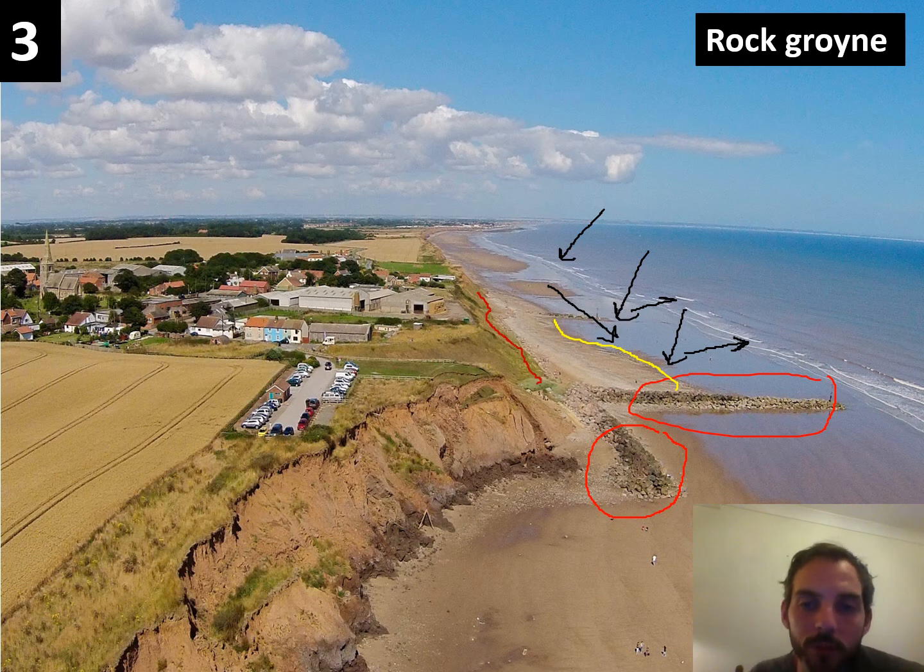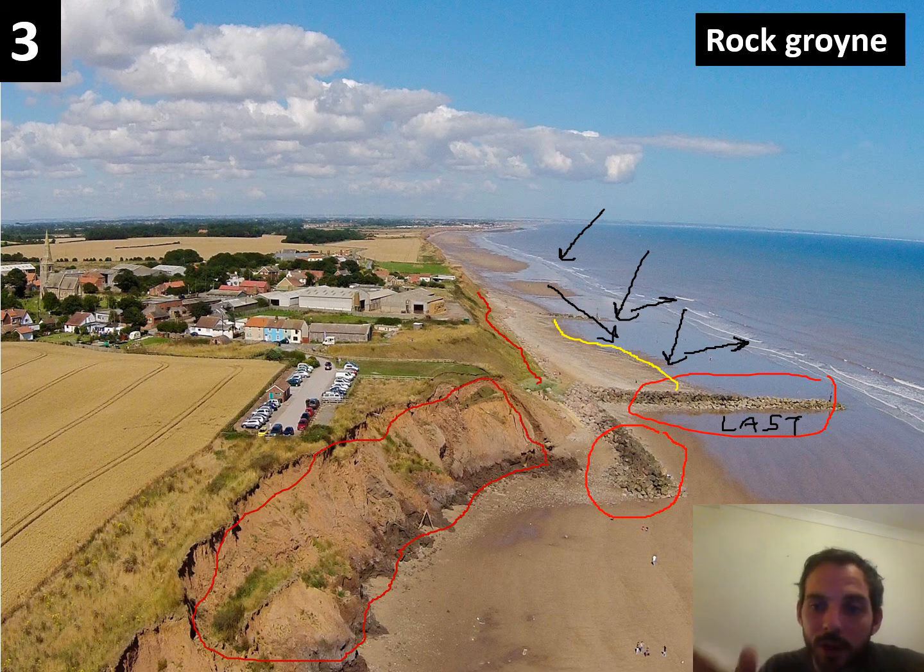Problem we've got though with groynes is after that final groyne in a line, after that last groyne, so this is the last one in a line of groynes, look what's happened here. Erosion has actually increased. And that's the problem with groynes, is once you get to the last one in a series, suddenly this part of the beach doesn't get the sand that is supposed to be coming down. So what happens is erosion increases, and that's something we're going to look at next lesson.